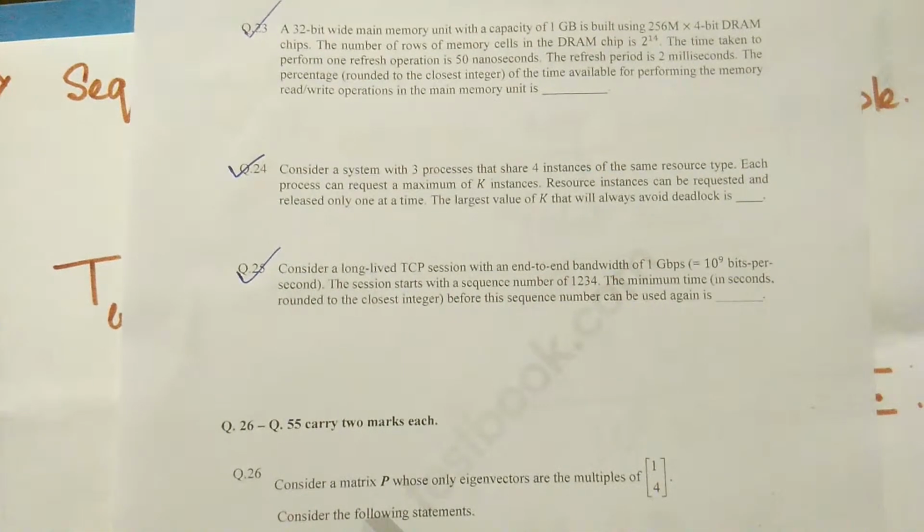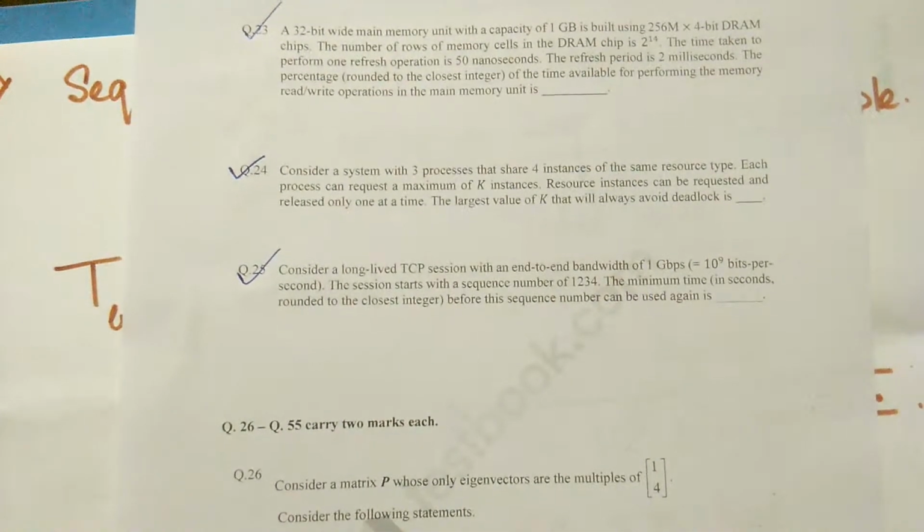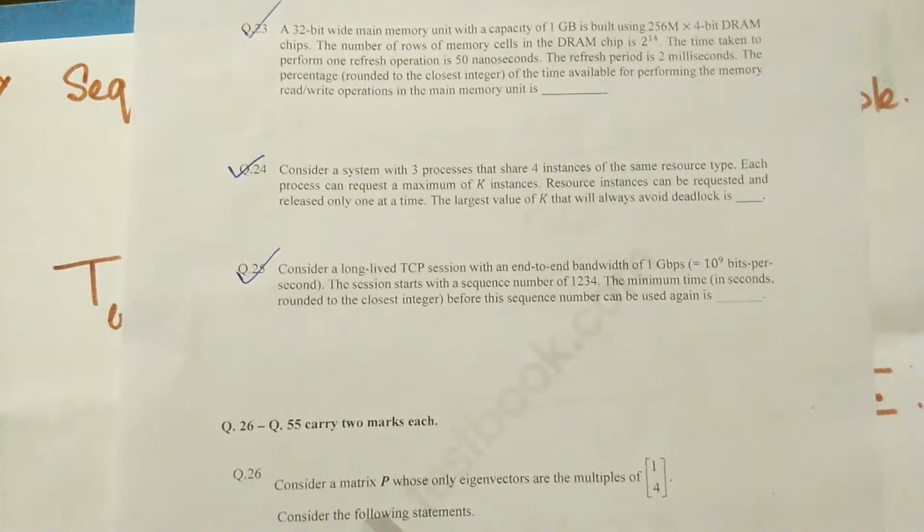So they want to know what is the wraparound time of this connection. So what is wraparound time? Wraparound time is like, if I am using a sequence number to send data, after how much time can we again use that sequence number? Like I am sending 5 bytes of data.